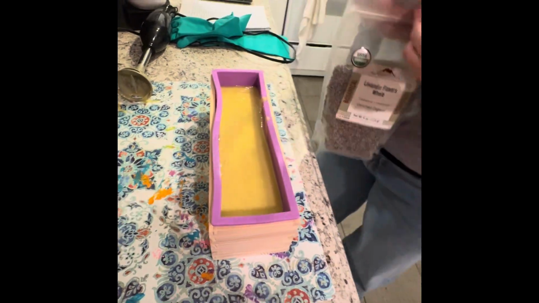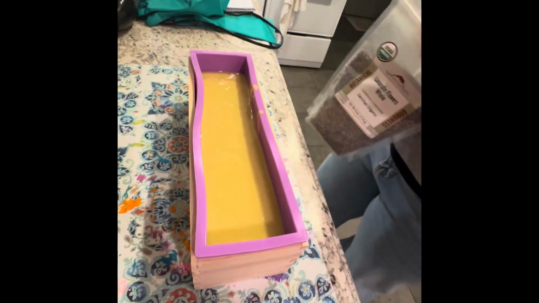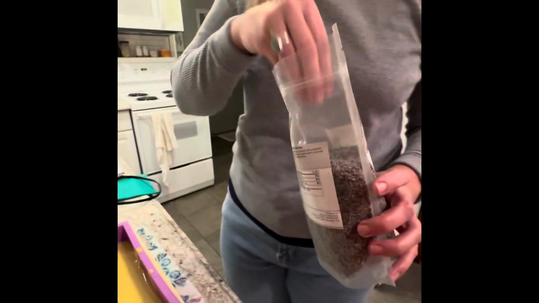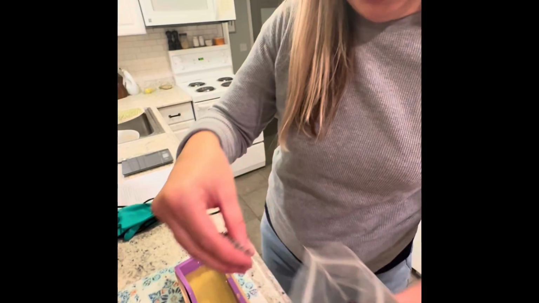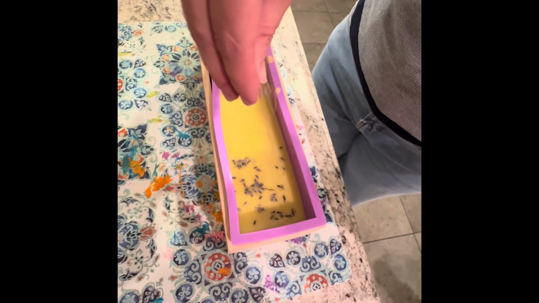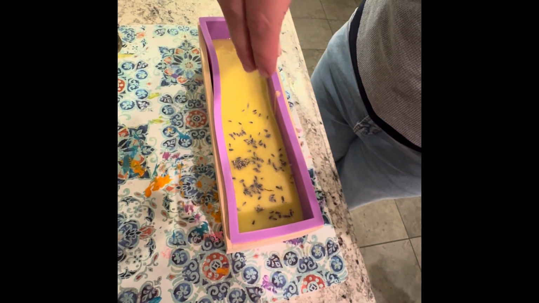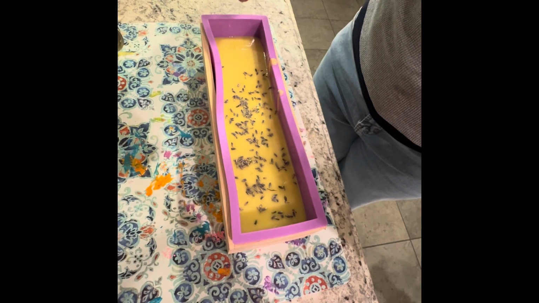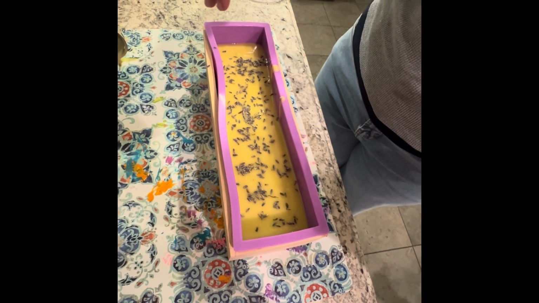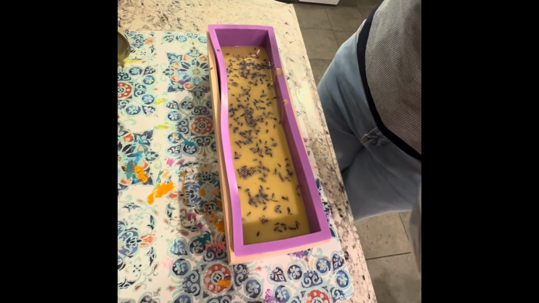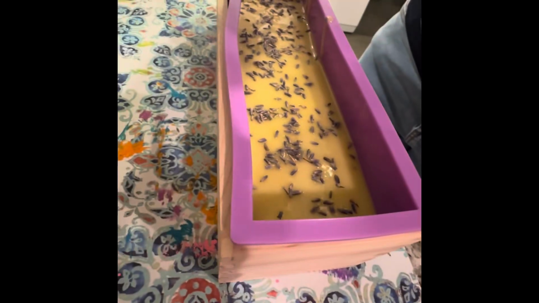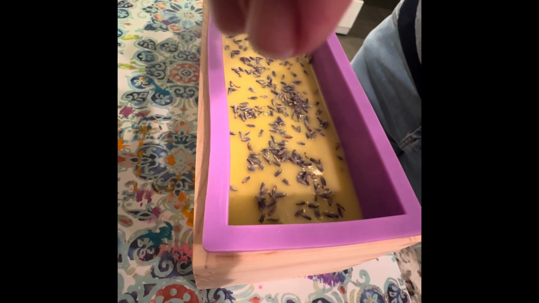Okay, for this last little bit, since we used lavender essential oil, I have some little lavender buds here. I'm gonna sprinkle on the top. Just give it a little bit more pizzazz. And we'll add a little more. They're pretty.